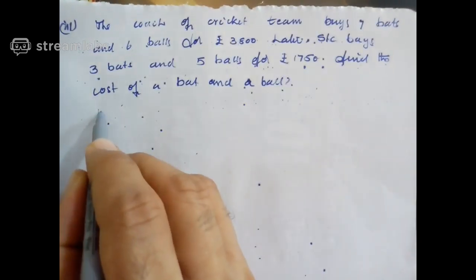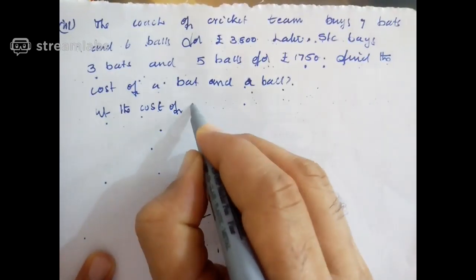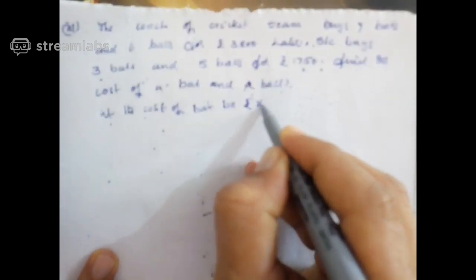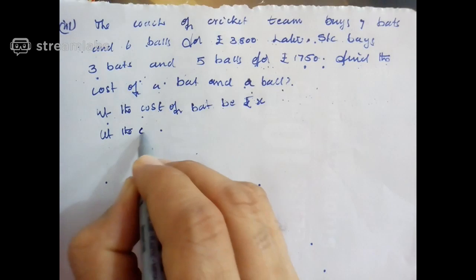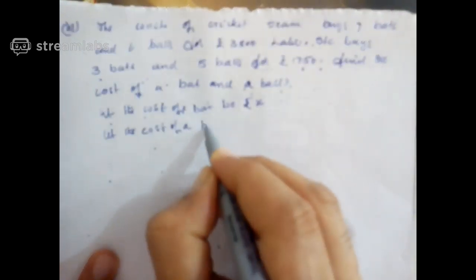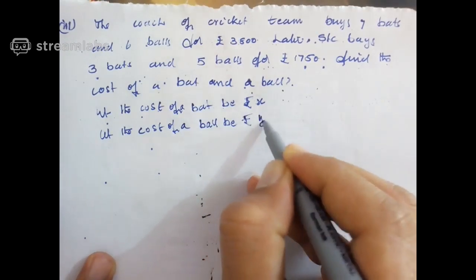Let the cost of a bat be rupees x, and let the cost of a ball be rupees y.